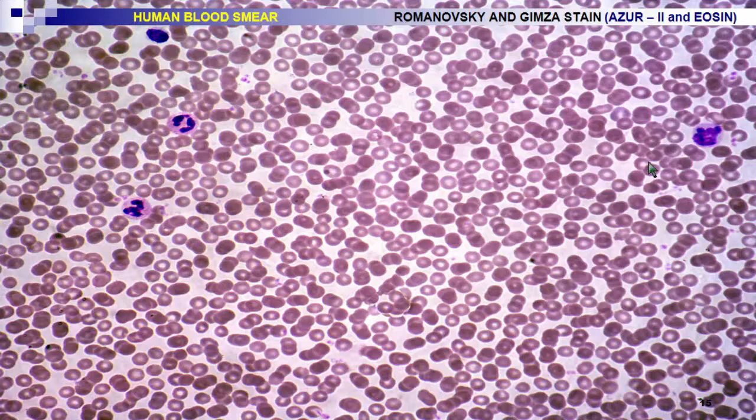For identification of this type of cells, we use a specialized stain, the Romanovsky-Giemsa stain, or sometimes in European countries it is named Wright, or Wright-Giemsa stain. But both methods are the same. We use a special basic stain, Azure II, and eosin as the acidic stain.